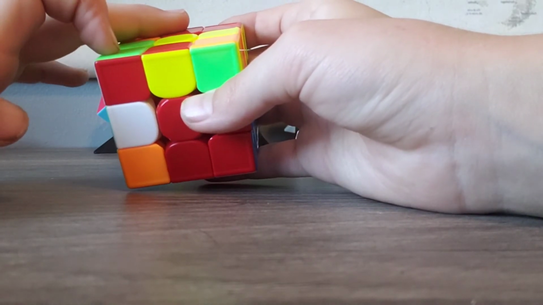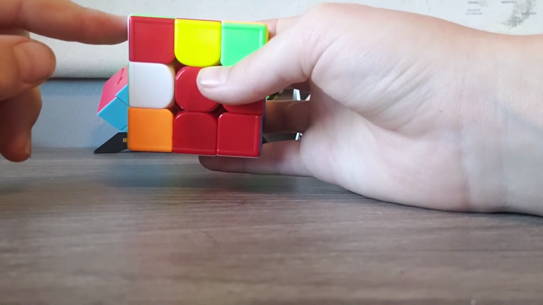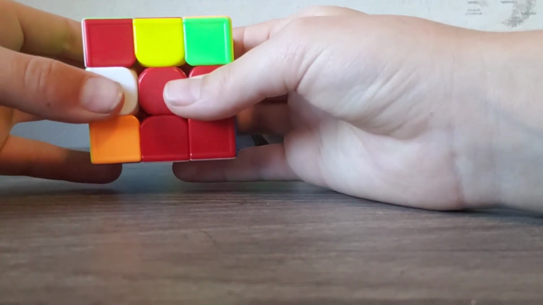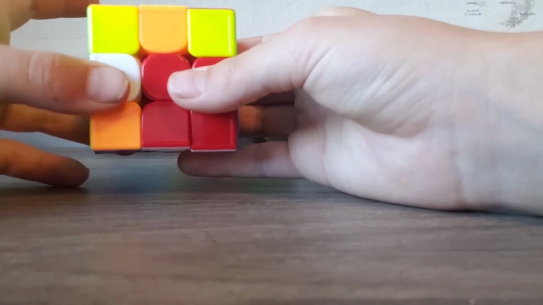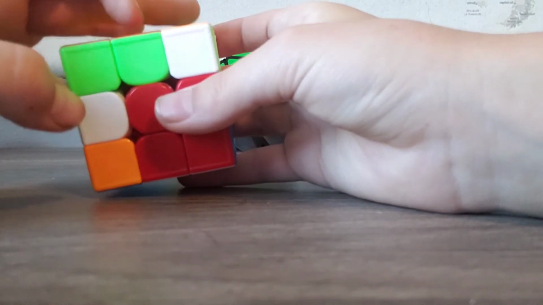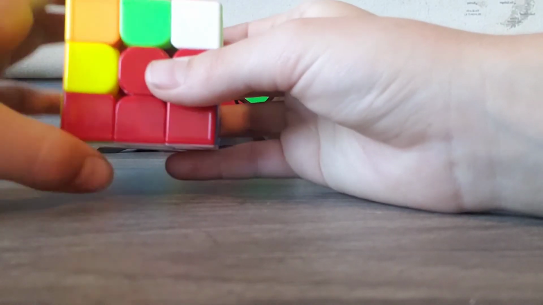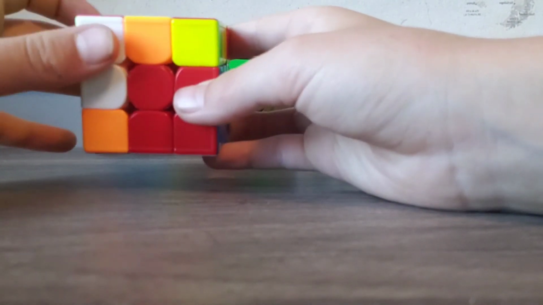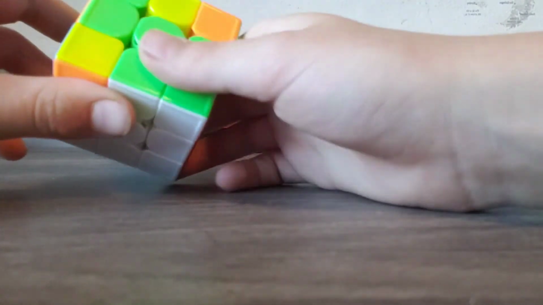Two opposite colors. If the white's in the front, this is in the side, not in the back. And then you can make sure not to just do this. You have to do U2 to make sure you're not affecting either of those when you go back down. And then you can insert it. Pair it up like this. Pair up the white and go back down.